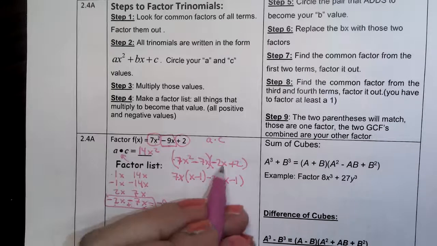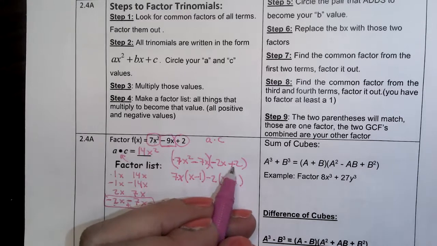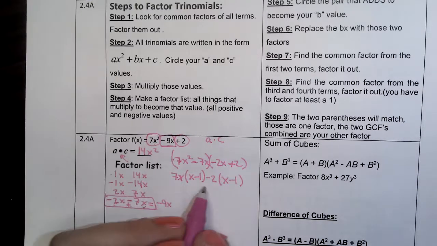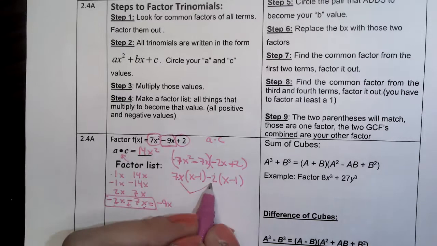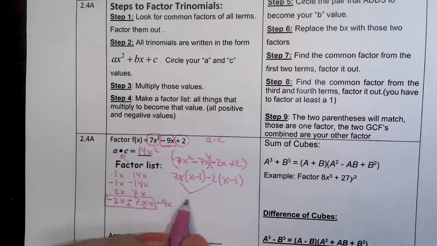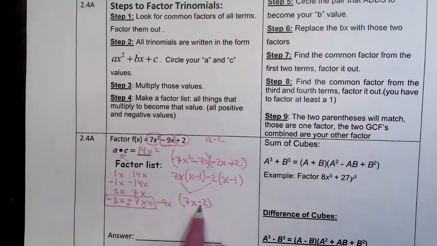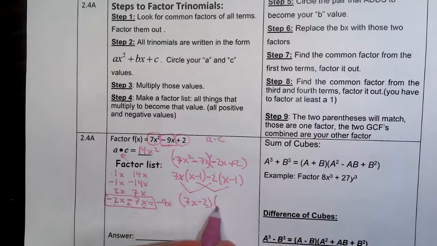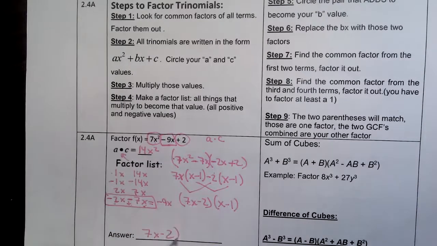Now remember on the second one, you always have to take at least a positive 1 out. If you take a 1 out, that's fine, but you always have to have at least the number 1 right here. Otherwise you don't get a binomial, and you have to get 2 binomials. Remember, a binomial has 2 terms in it. Then x minus 1. So my answer here is 7x minus 2 times x minus 1.